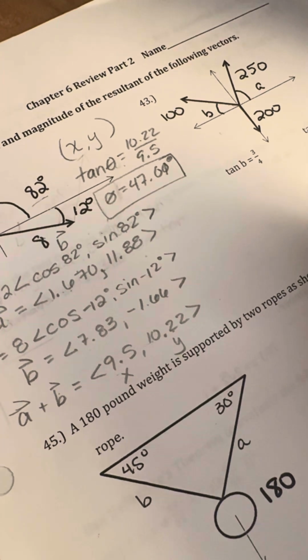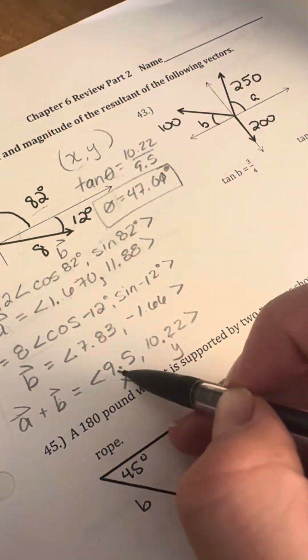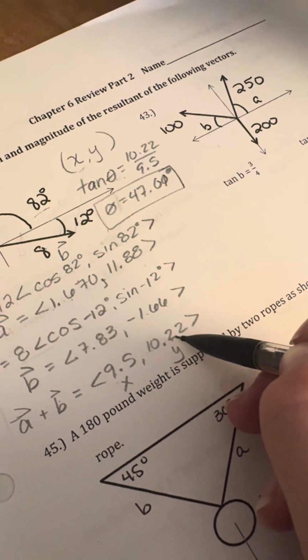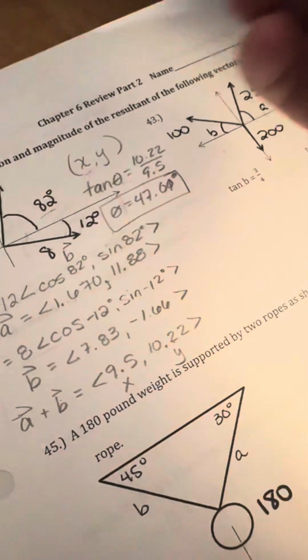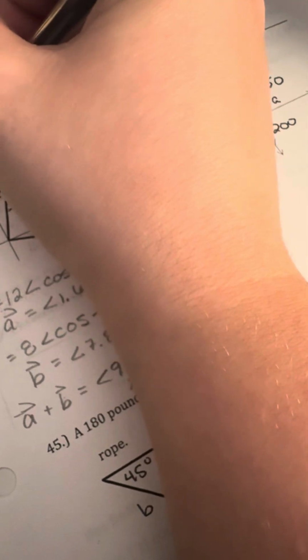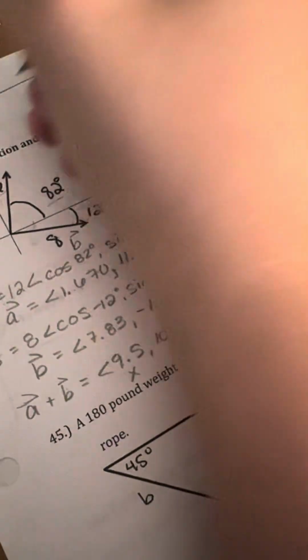So then to find the magnitude, it is the x squared plus the y squared and the square root of that, right? Because the magnitude, the absolute value of m, equals the square root of x squared plus y squared.